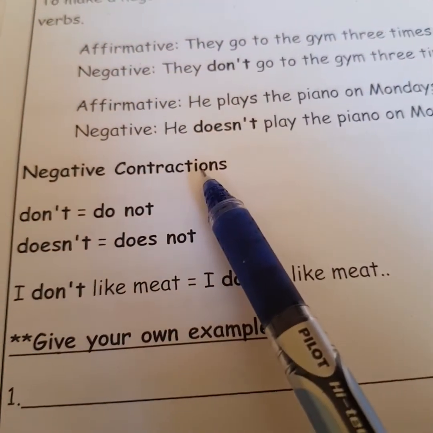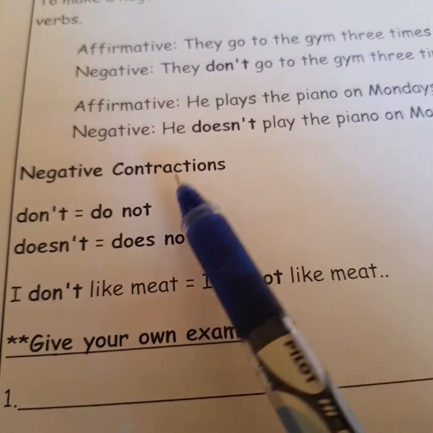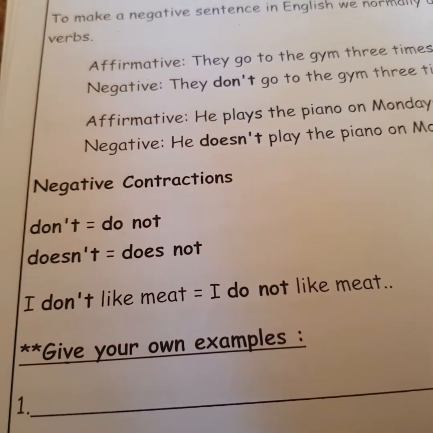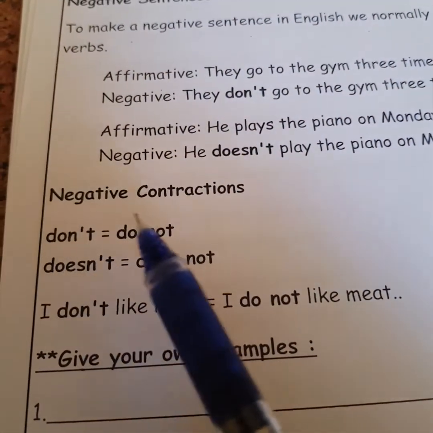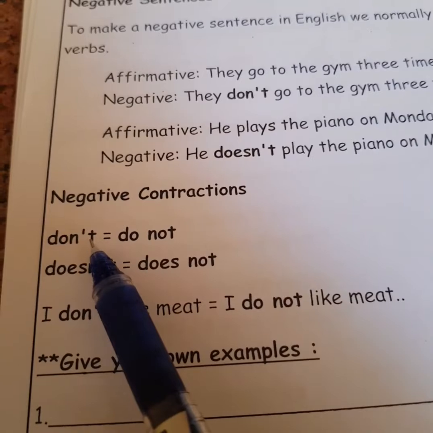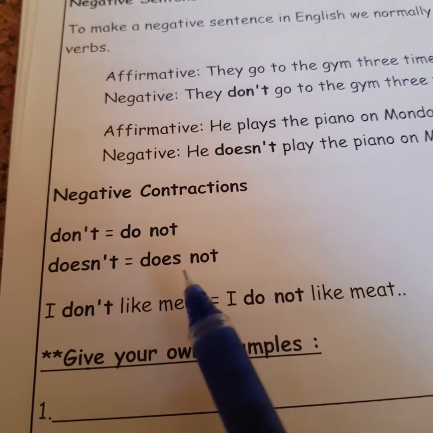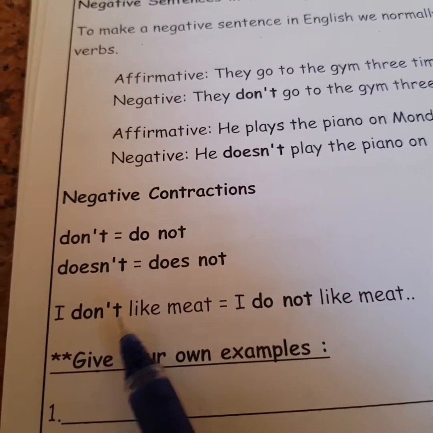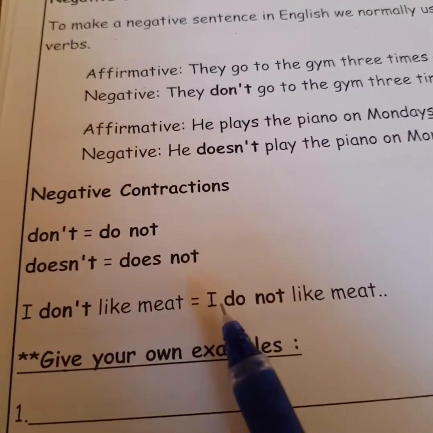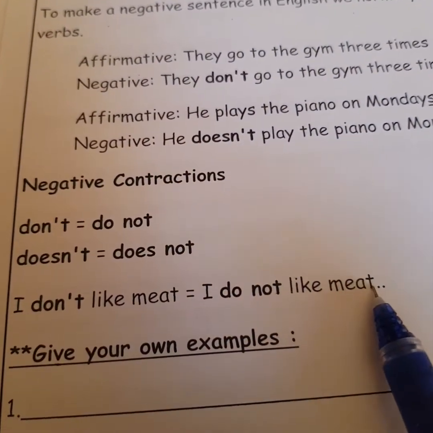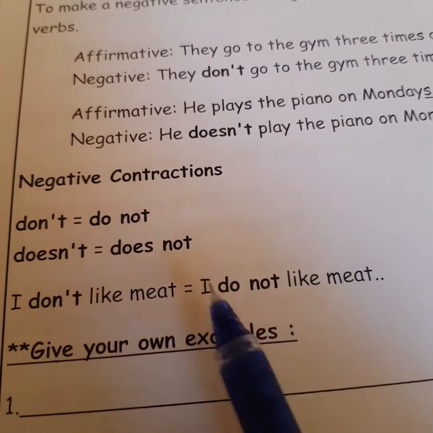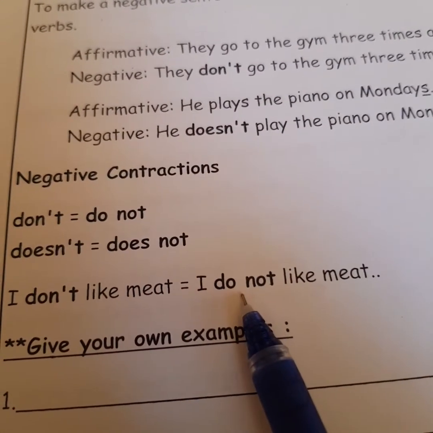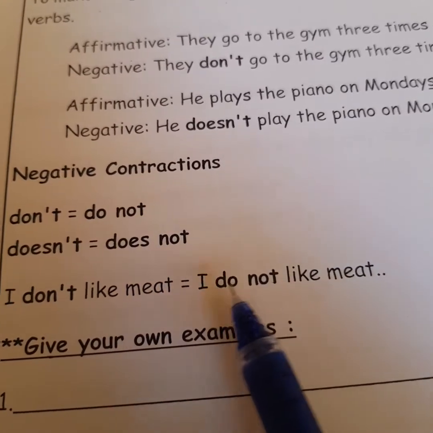Negative contractions. كيف بدنا نختصر okay أو short form تبع negative. Do not نفسها don't. Does not doesn't. I don't like meat or I do not like meat. So this is the short form and this is the long form. الصيغة المختصرة والصيغة الكاملة.